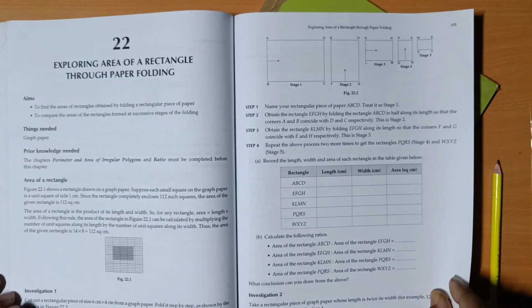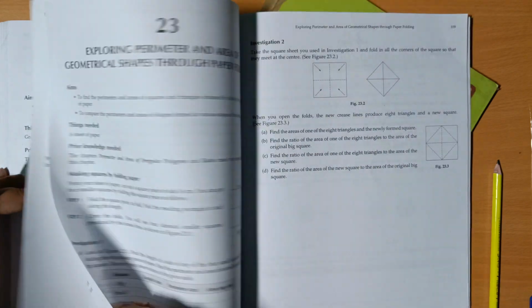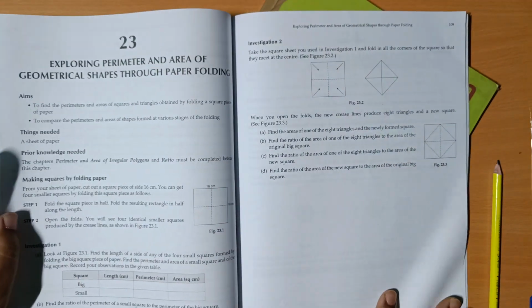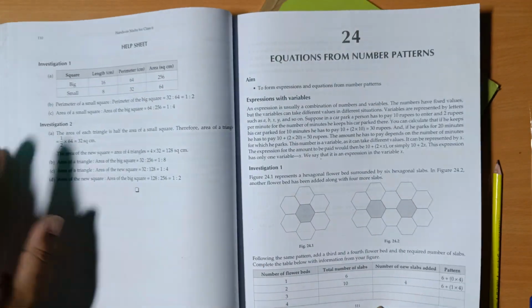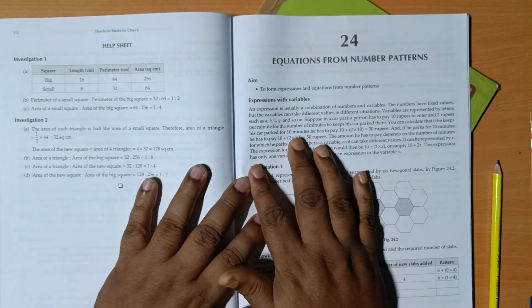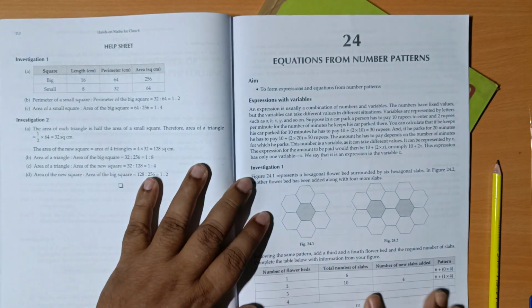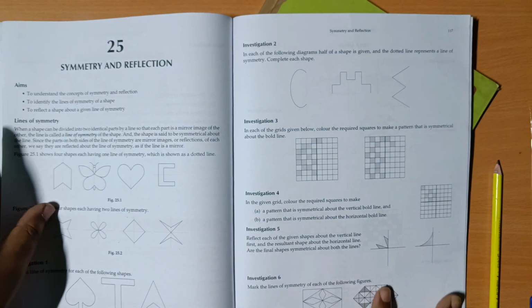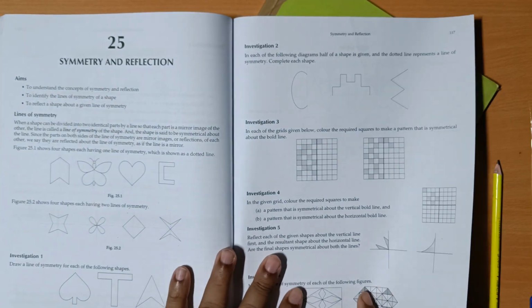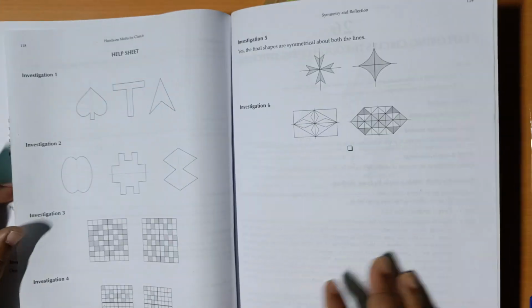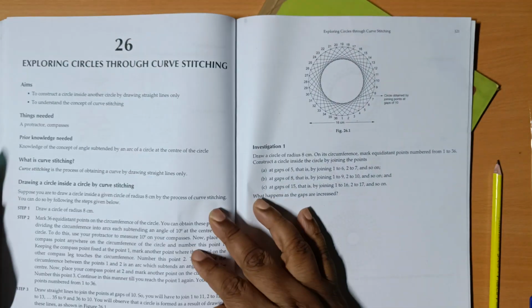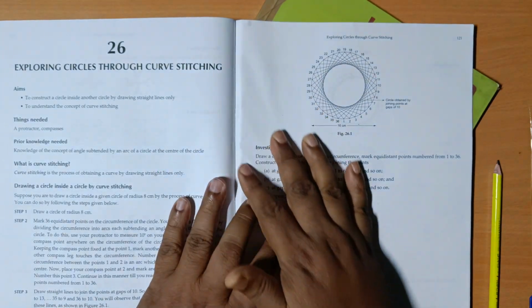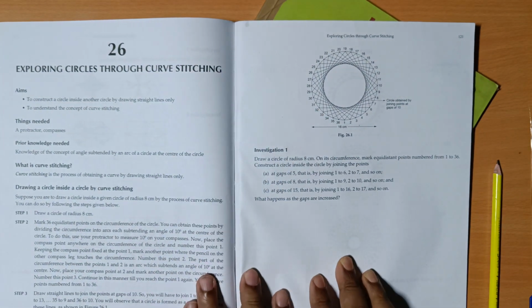Then exploring the area of a rectangle through paper folding and so on. Then equations from number patterns. You will find similar material in the NCERT class 6 book. Now after this, some advanced topics are there. Again, symmetry and reflection is there. Regarding advanced topics, this one is exploring circles through curve stitching.